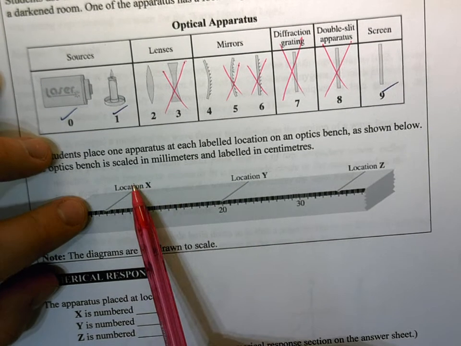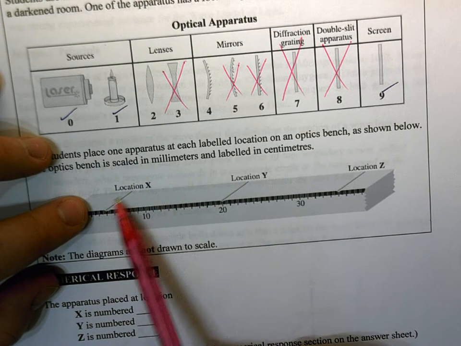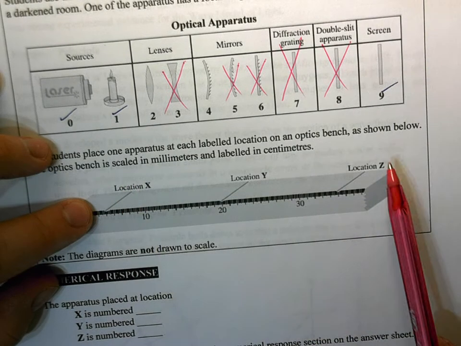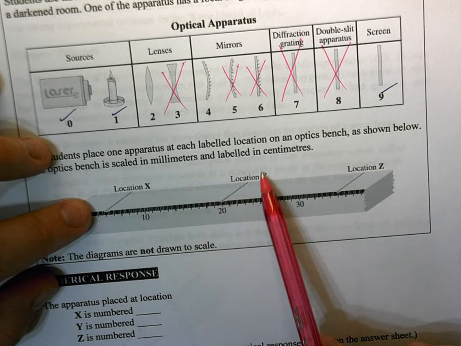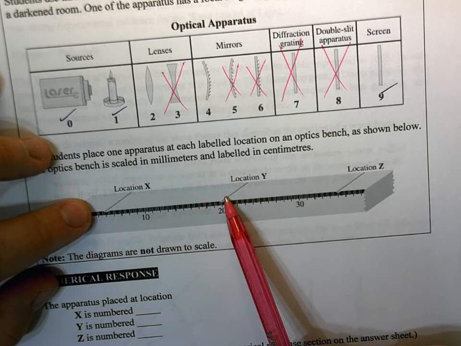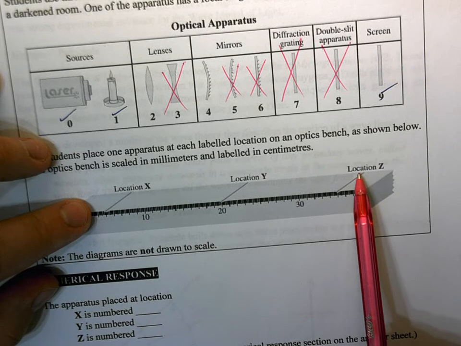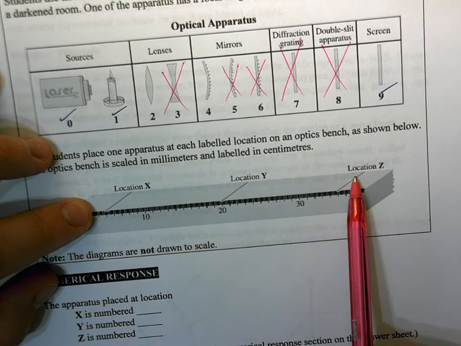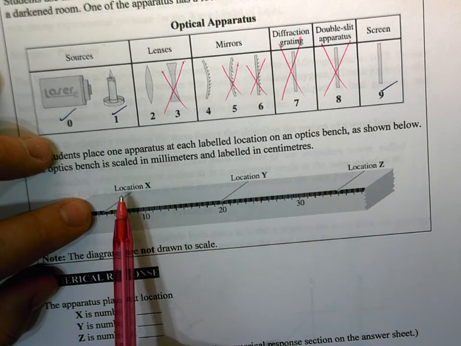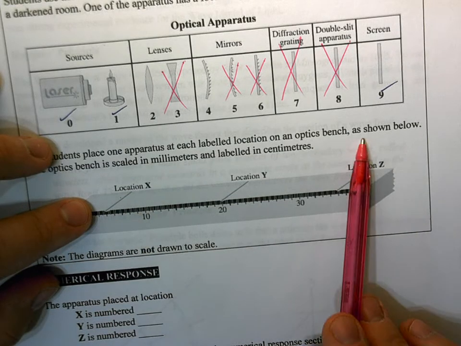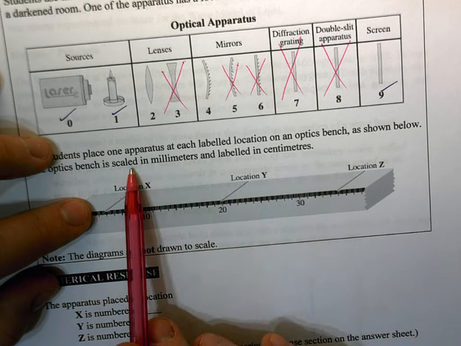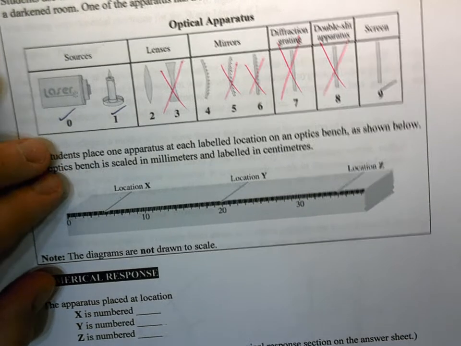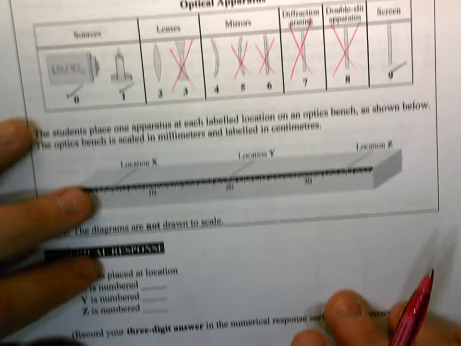Now, what's likely going to happen is we're likely going to place the light source at X, and if we have a lens, we're likely going to place it at location Y, which means we're going to place the screen at Z. If we're using a mirror, we're going to place the light source at X, the mirror at Z, and then Y is just going to be where we have the screen. So the light will come, bounce off the mirror, and hit the screen. So let's look at the case of the lens.